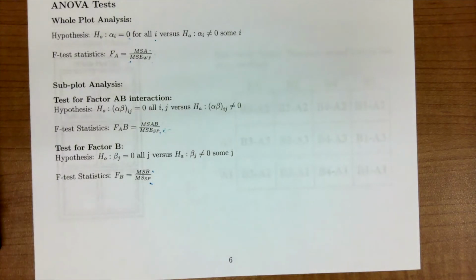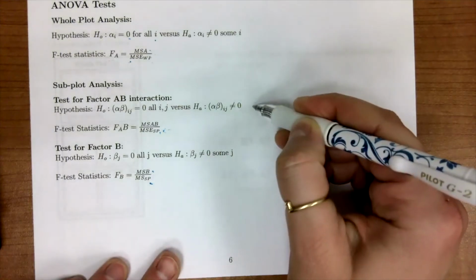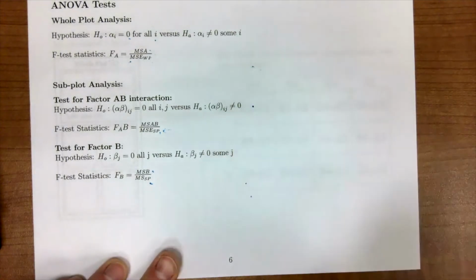Now, since we are in a fixed effects analysis in this example, we want to follow the similar protocol that we've done for the past fixed effects, which is we want to test interaction first, and then we can move on to our main effects. So we would want to test interaction first and then move on.